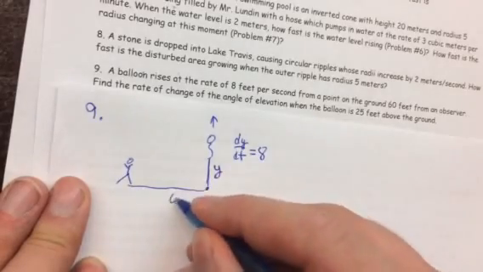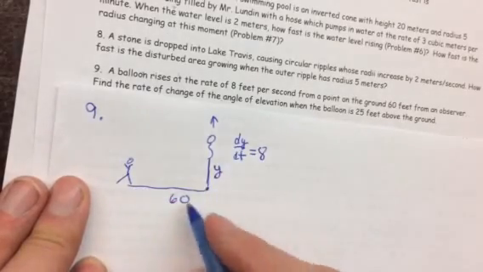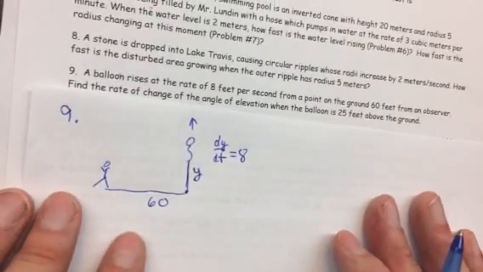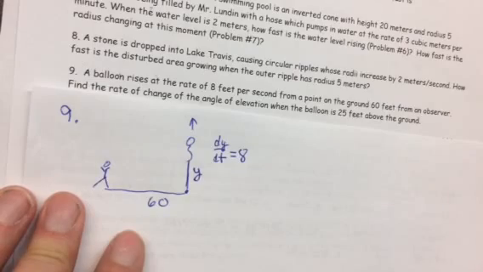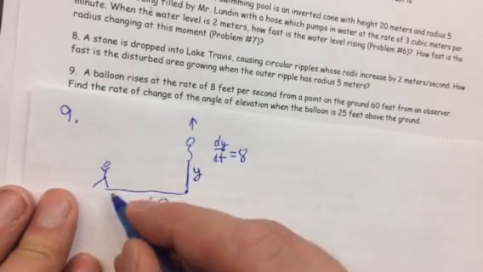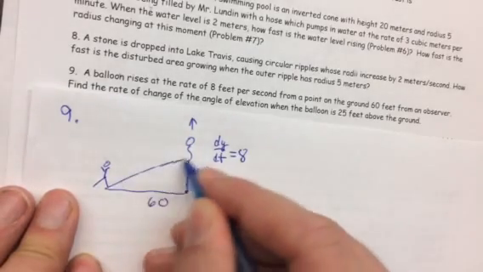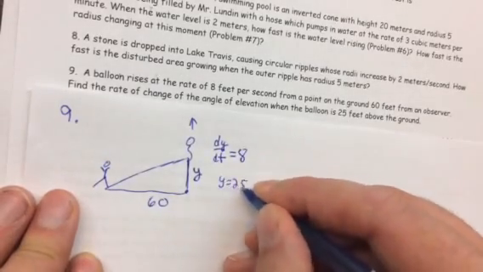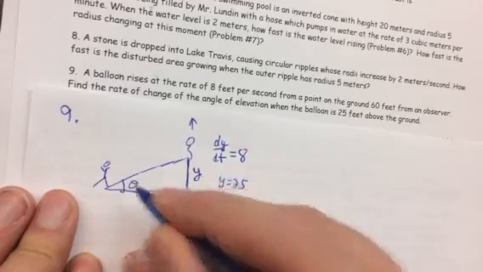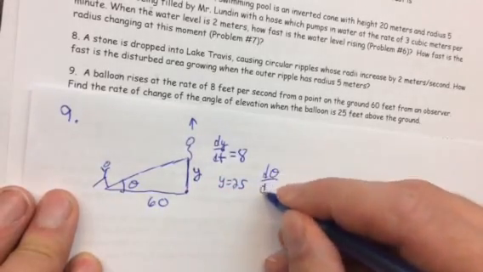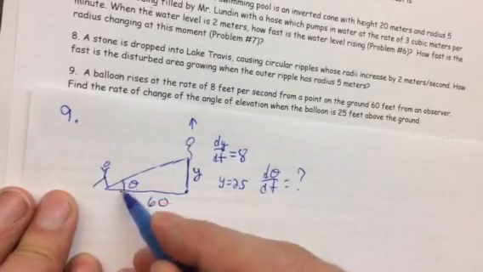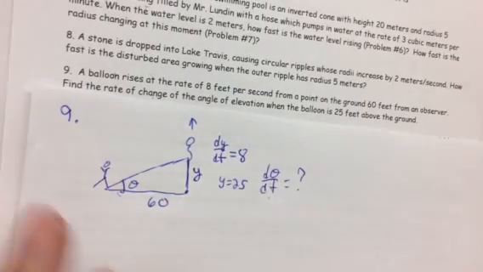The point on the ground is 60 feet from the observer, and this is not a variable. This is a constant. If the balloon is rising straight up, the observer isn't getting further away. Find the rate of change of the angle of elevation of the balloon when the balloon is 25 feet above the ground. So this is saying when y is 25, we want to know d theta dt. That's what we want to know. The rate of change of the angle of elevation.